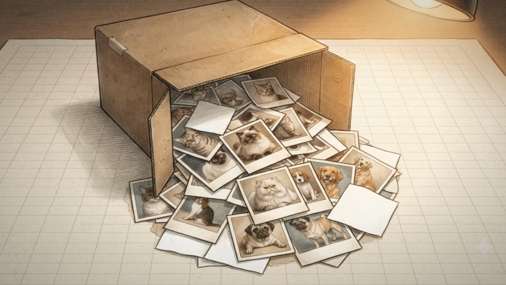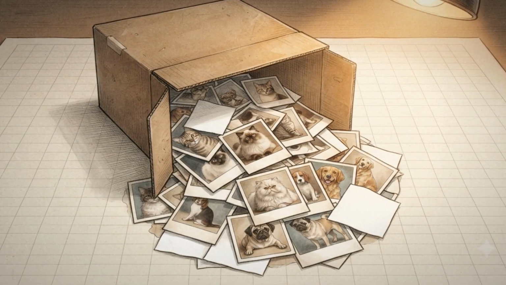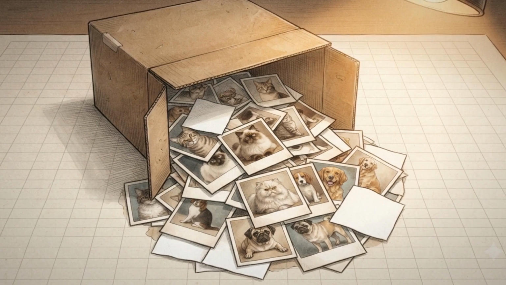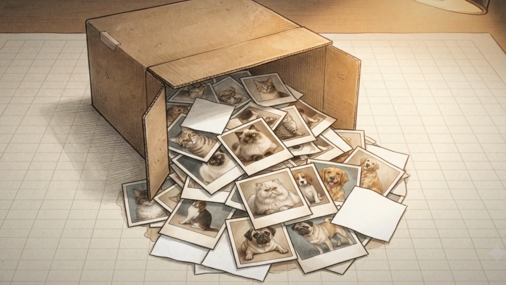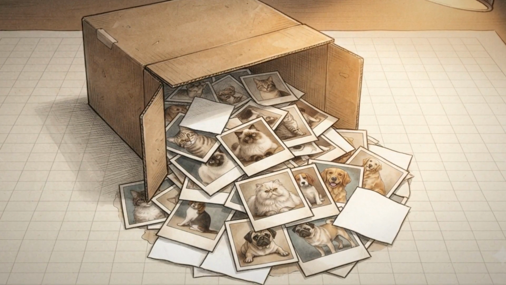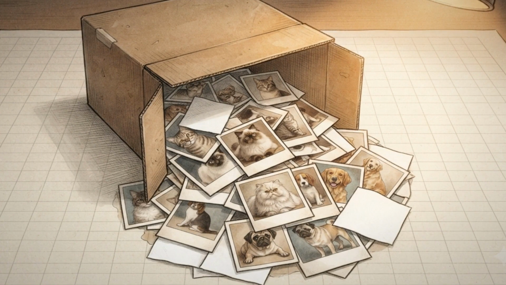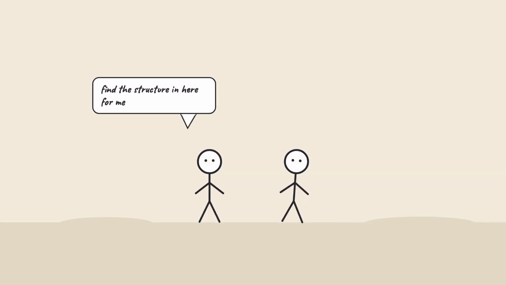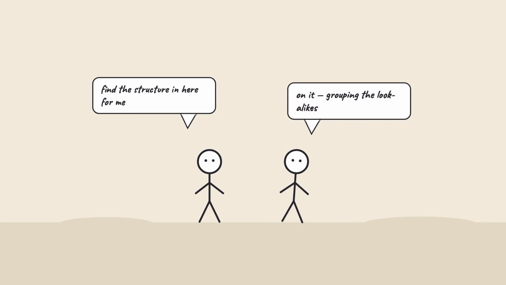Loose photos, 0 labels, nobody wrote a thing. That's unsupervised learning. No answer key. You hand the machine a pile of data and you don't tell it anything, you just say, find the structure in here for me. The most common job it does is called clustering, which is a fancy word for finding natural groups. The machine notices which things are alike and quietly sorts them into piles nobody defined ahead of time.